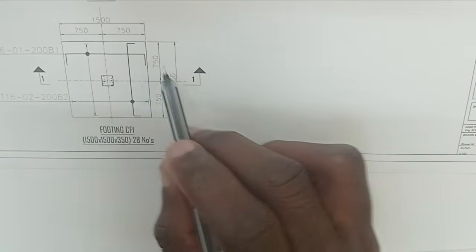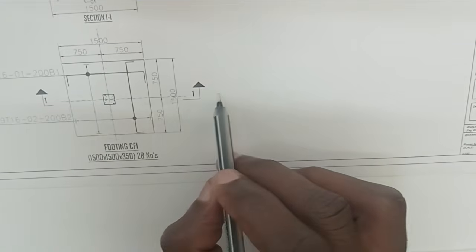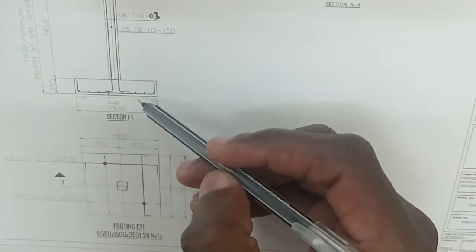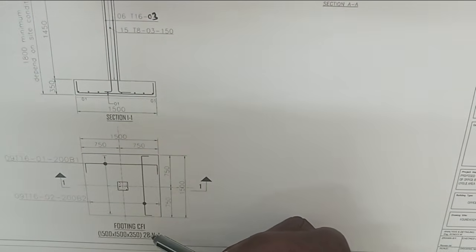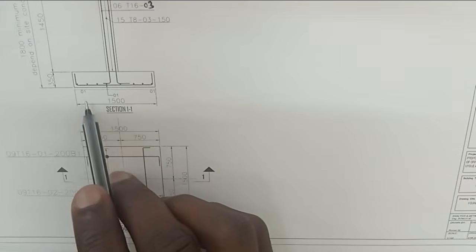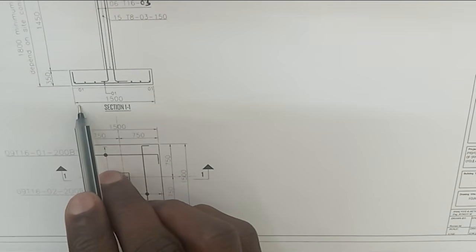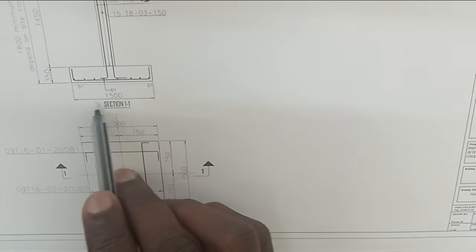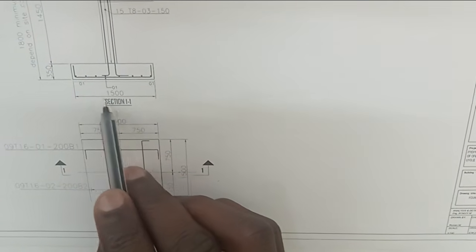Also from this structural drawing, you can see these arrows. These arrows are used to explain section 1-1, which is this one. Now this is section 1-1 for column footing of type 1. This section 1-1 of column footing 1 has a length of 1.5 meter.